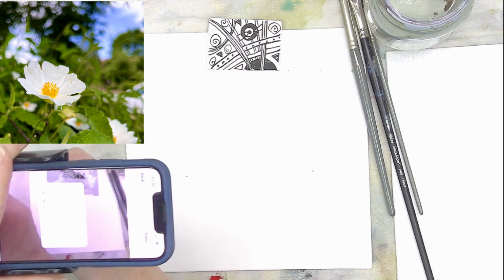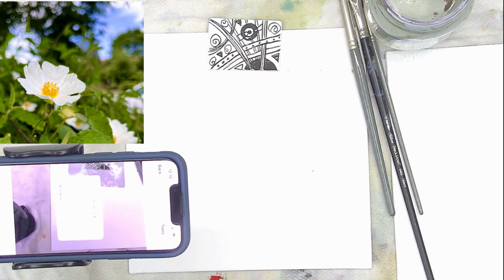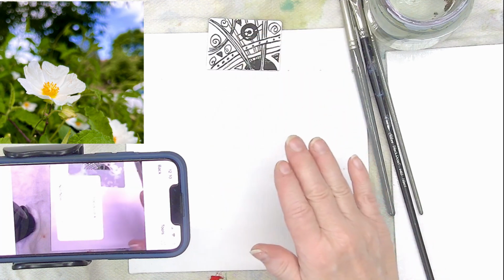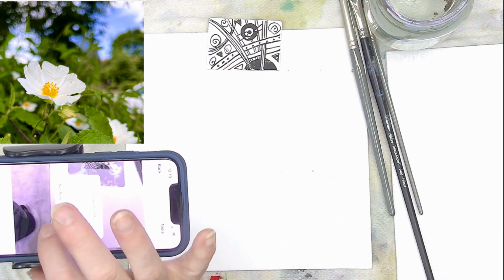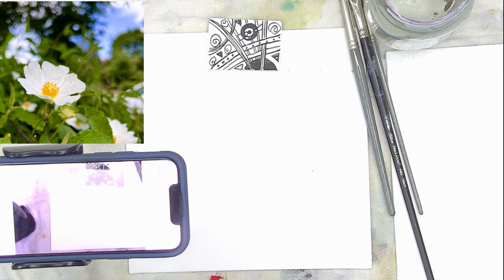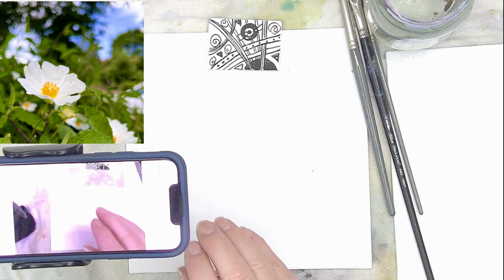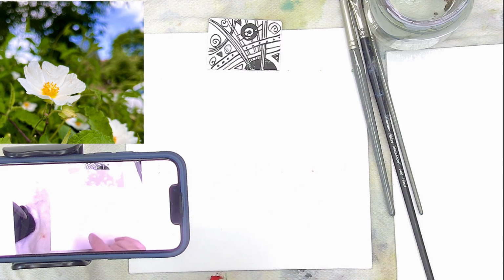So I'm just getting it sort of lined up here like this. And if you can see, that picture is trying to come up. I want to click on focus lock first, so that way when I'm moving my hand in and out, the camera isn't going to keep trying to refocus.